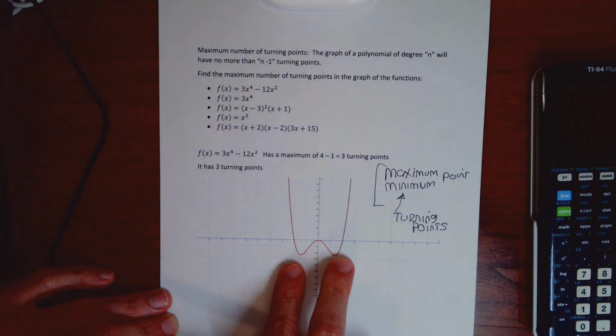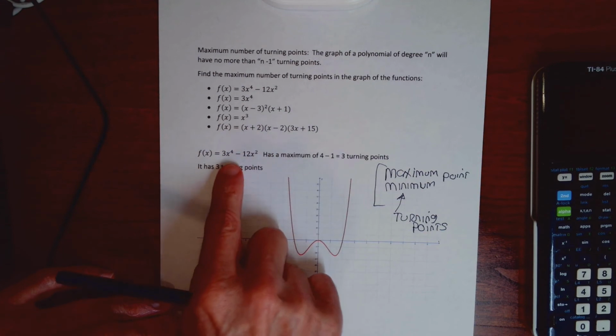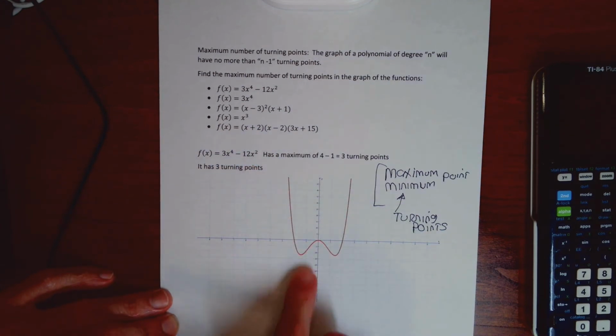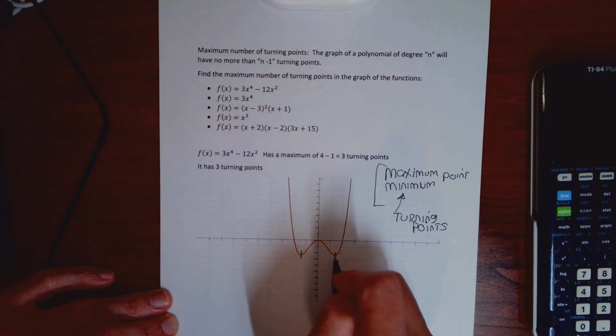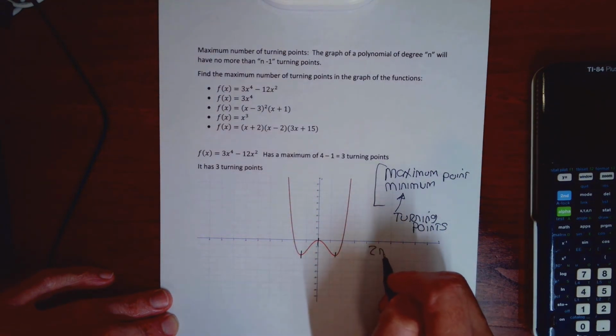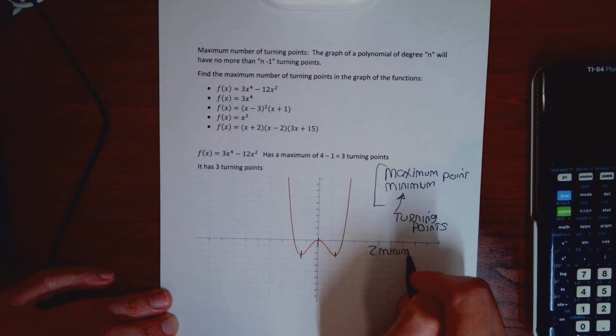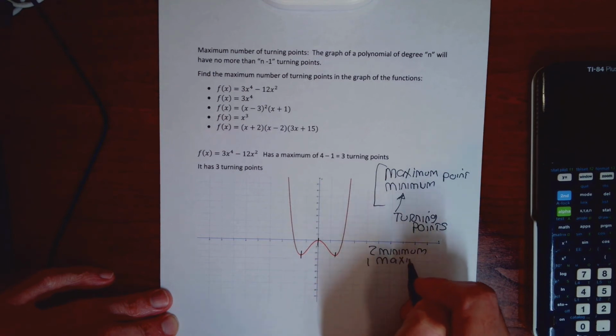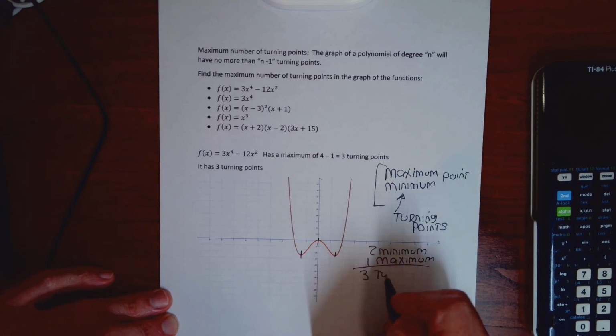So the graph that I drew for f of x equals 3x to the fourth minus 12x squared is graphed here. It has 2 minimum points and 1 maximum point. So this graph has 2 minimum and 1 maximum point. So it has a total of 3 turning points.